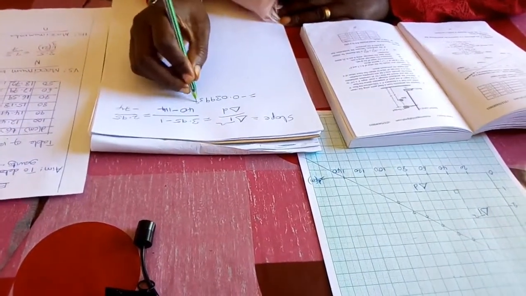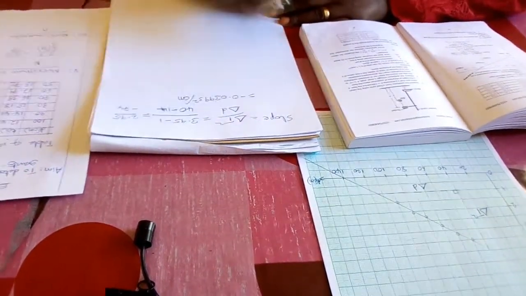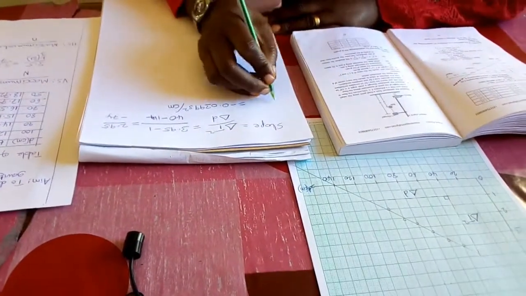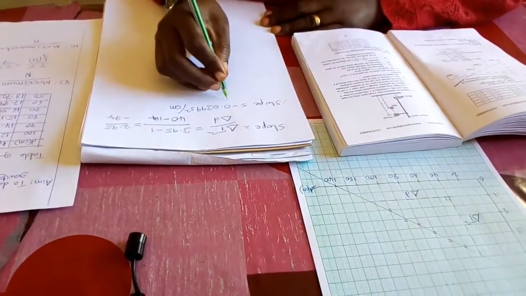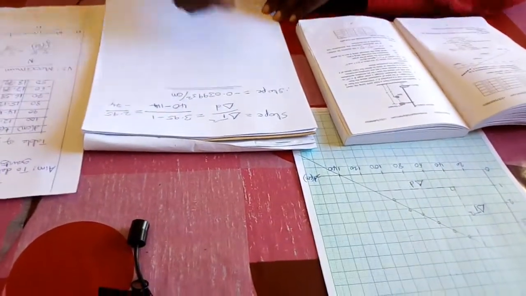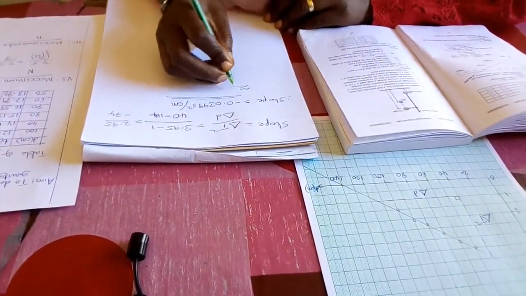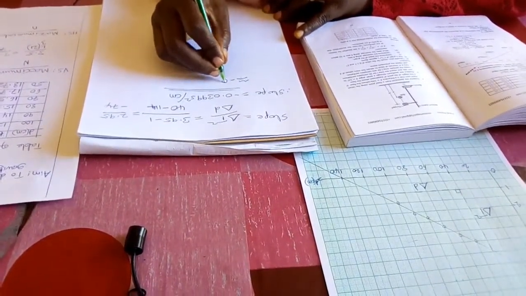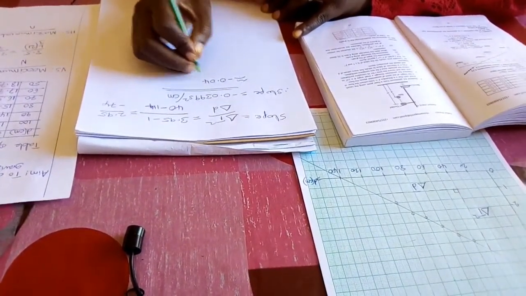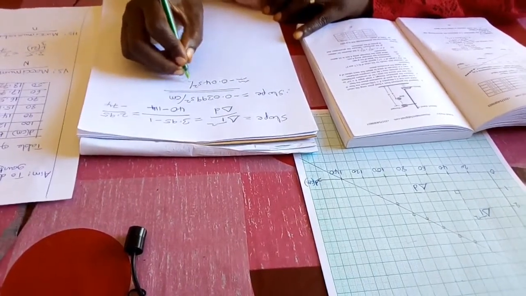So this is second squared divided by centimeter. This is the slope of the graph. Or you can approximate it into 2 decimal places. It can be equal to 0.04 second squared per centimeter.